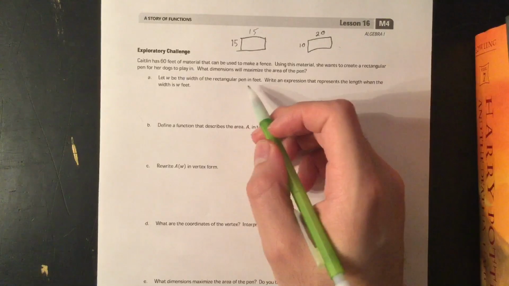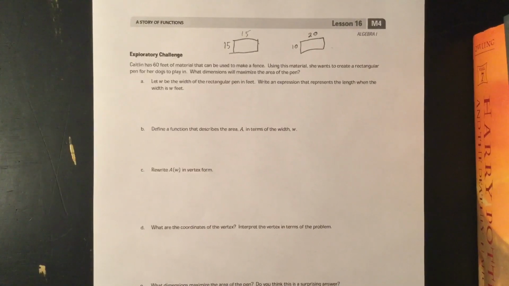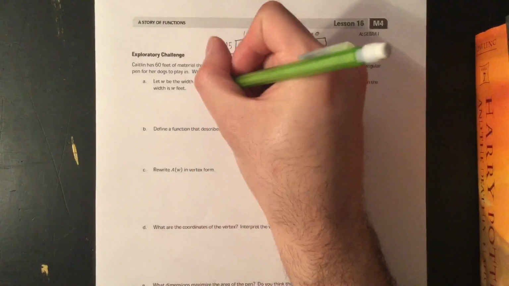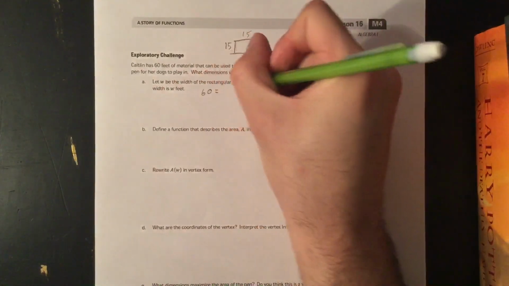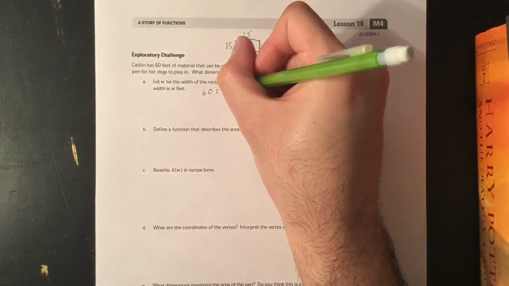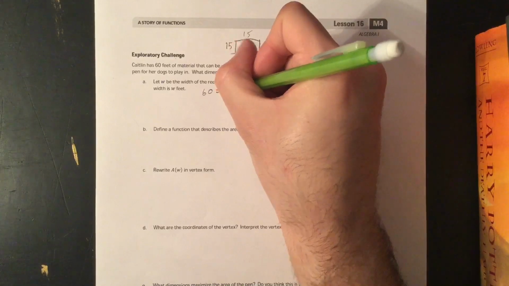If we let width, or W, be the width of the pen in feet, we're going to write an expression that represents the length when the width is W feet. Something to think about: we have 60 equals 2W plus 2L.